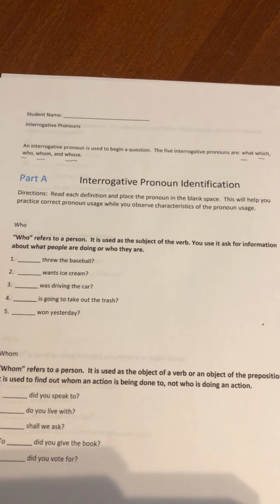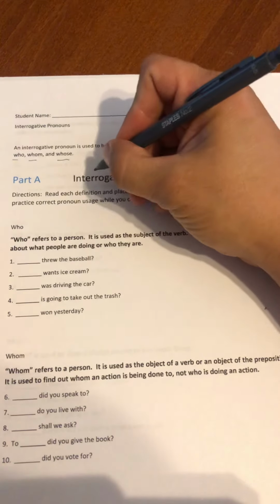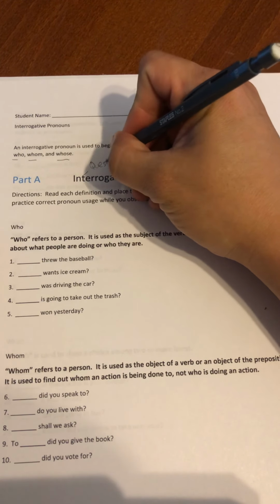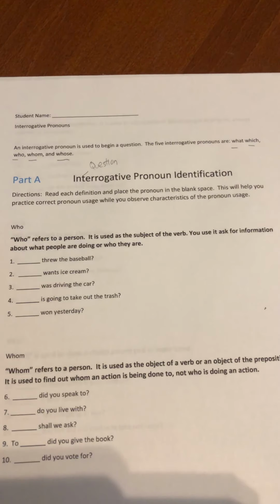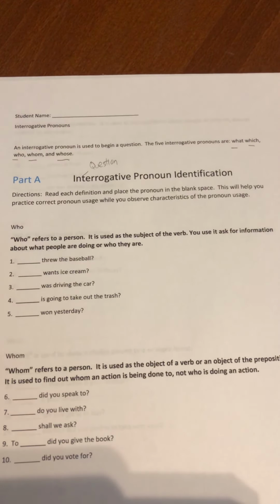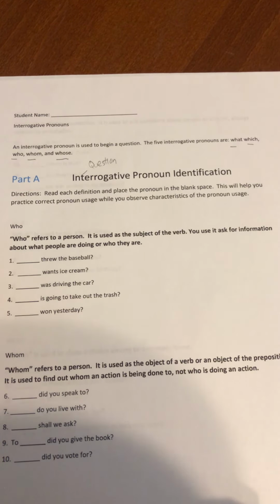I also want you to pay attention to, and remember this, the word interrogative simply means question, okay? We're going to write questions today. That means at the end of the sentence, the punctuation mark is going to be a question mark, okay? All right. So those 2 things I wanted to cover real quick. Now let's get into the activity.